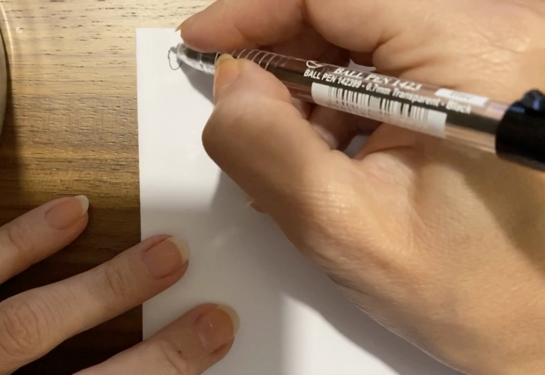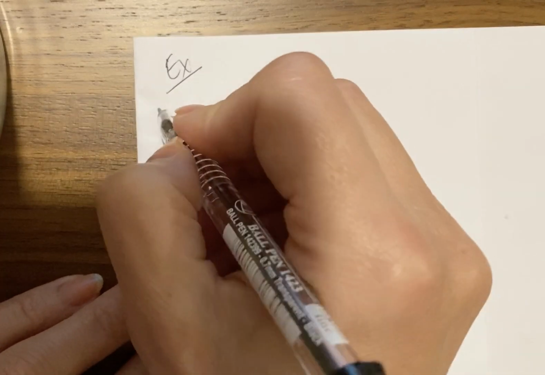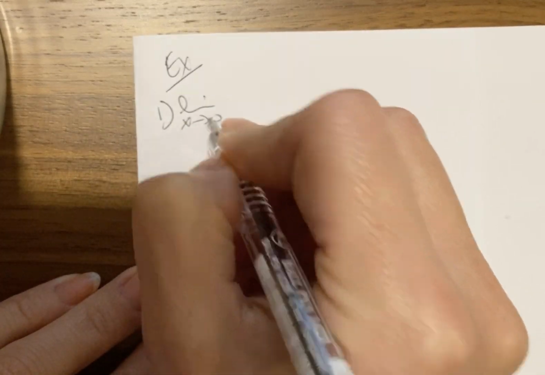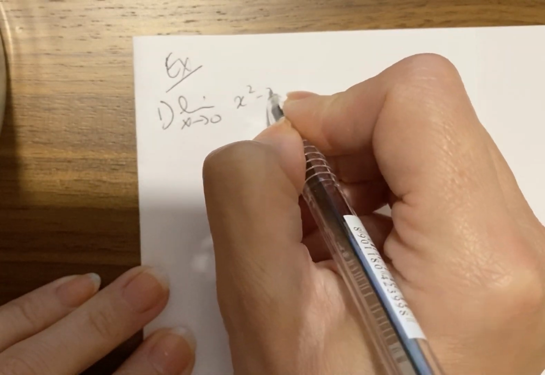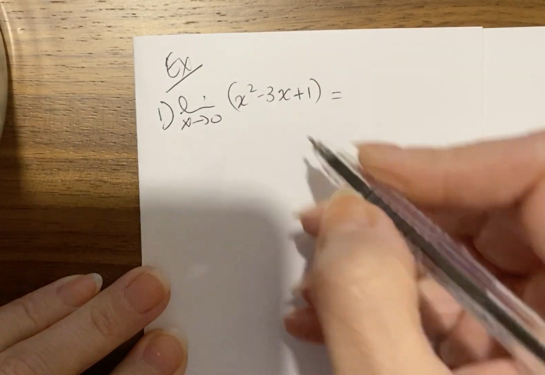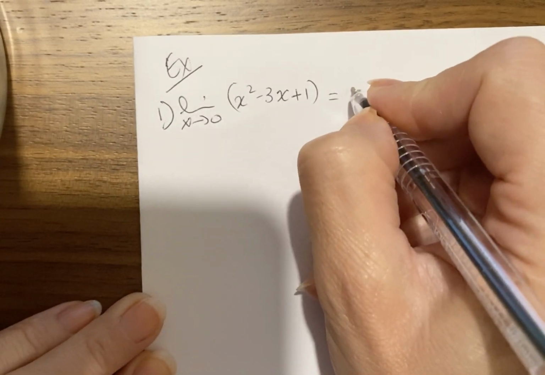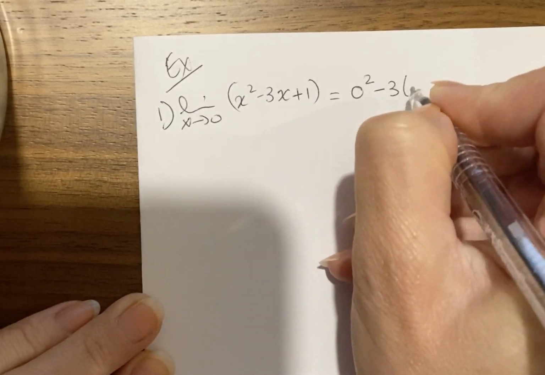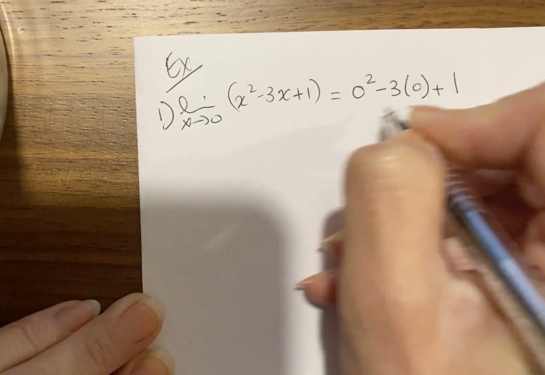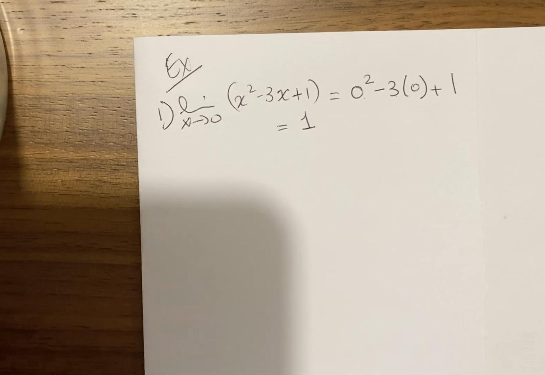So now we move to exercises because we are done with the examples. There are examples where you just need to substitute, and substitution will not cause any problems. So x squared minus 3x plus 1. According to algebraic rules, the limit of this is 0 squared minus 3 times 0 plus 1. So 0 minus 0 plus 1. That's great. I don't have any problems. The answer is 1. And we're done.